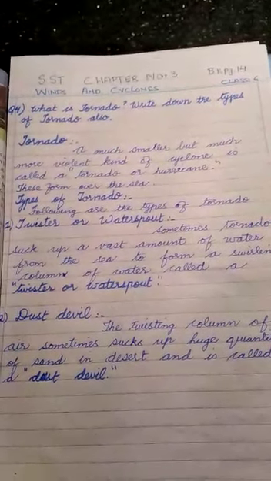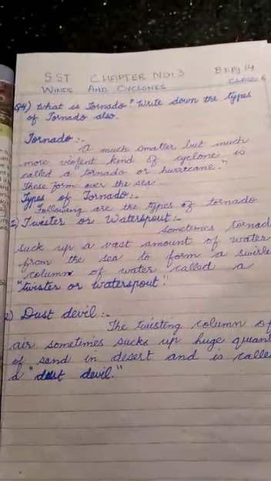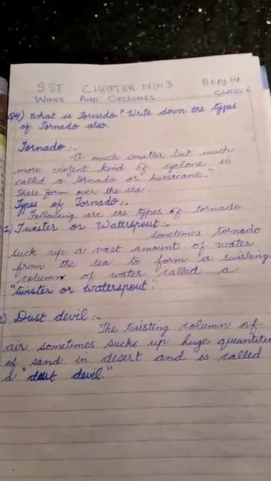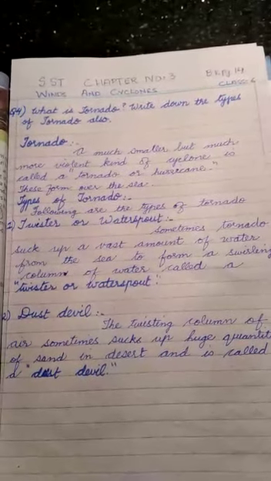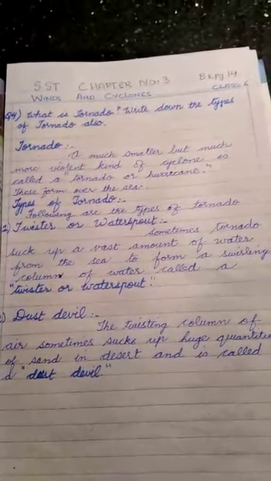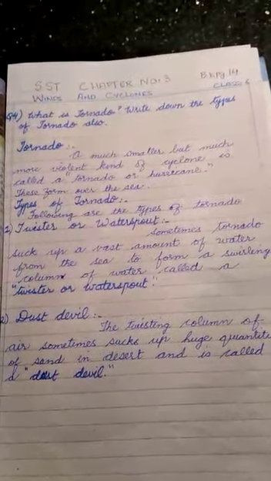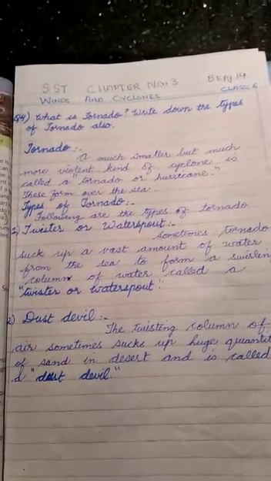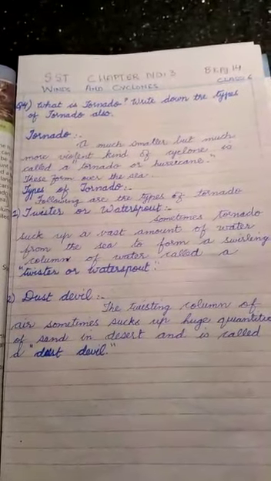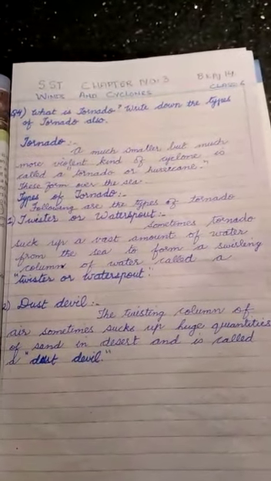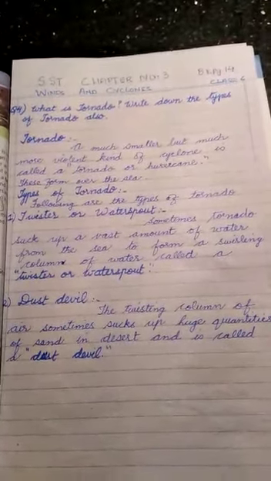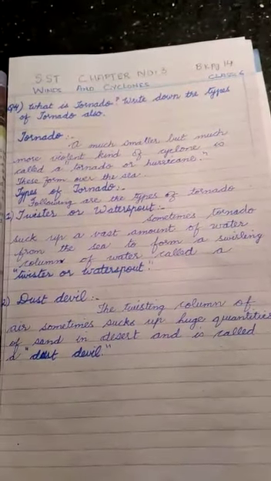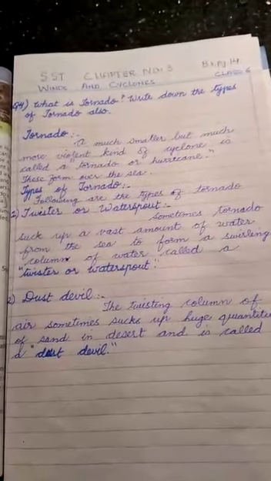And then we have types of tornado, and the very first type is twister or water spout. Sometimes tornado sucks up a vast amount of water from the sea to form a swirling column of water called twister or water spout. And the second type of tornado is dust devil. The twisting column of air sometimes sucks up huge quantities of sand in deserts and is called dust devil.